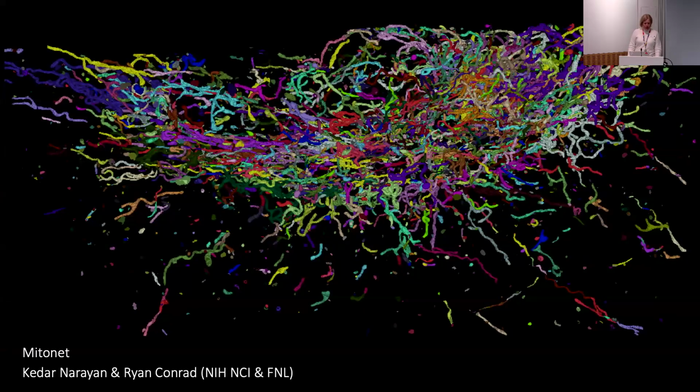So this is Kedar and Ryan's MitoNet, and that's applied to a FIB-SEM data set from a HeLa cell. So it's working way better than a person could on this data set in terms of time. But there are still issues. For those of you eagle-eyed people who are used to doing segmentation, some of these mitochondria are split into two, and some of them are joined with things that they shouldn't be. So again, the proofreading and correction, even on the organelle scale, would be enormous.